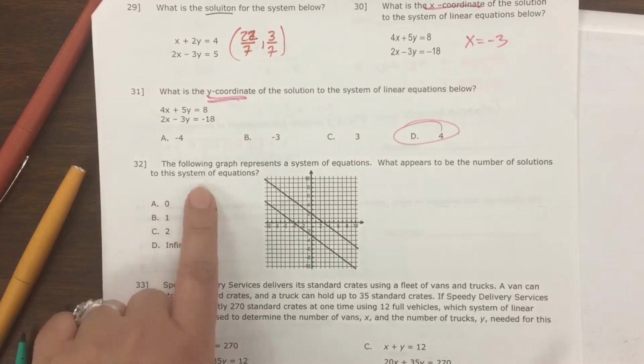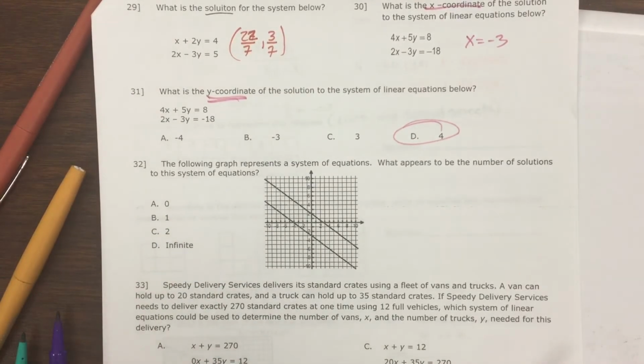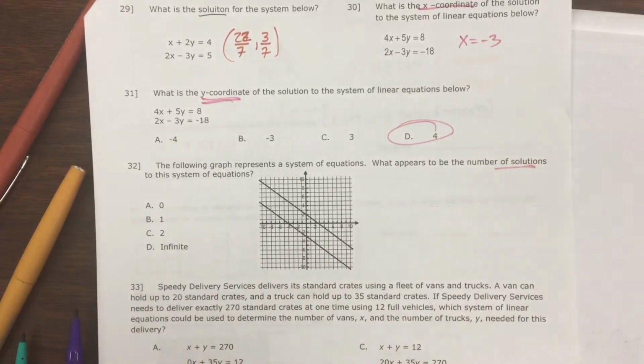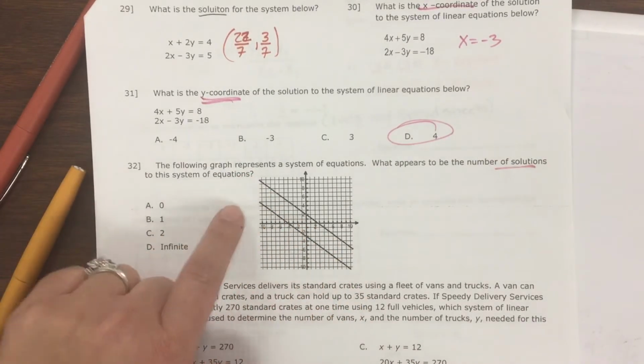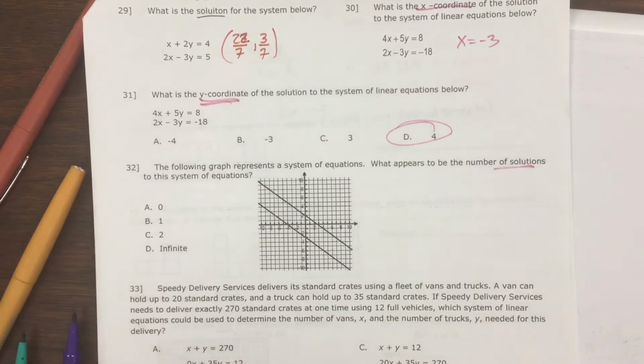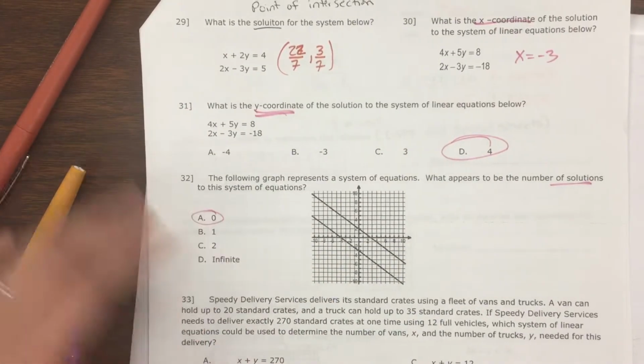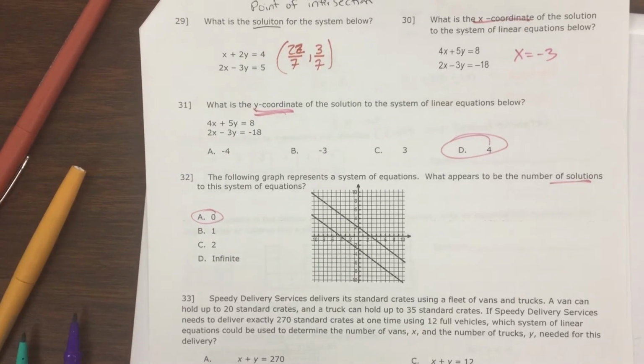Question 32, it says the following graph represents a system of equations. What appears to be the number of solutions to this system? Solutions to a system is going to be where the graphs intersect. And here I see these lines are parallel, which means they will never intersect, so they will never have a solution. There's no solutions here.